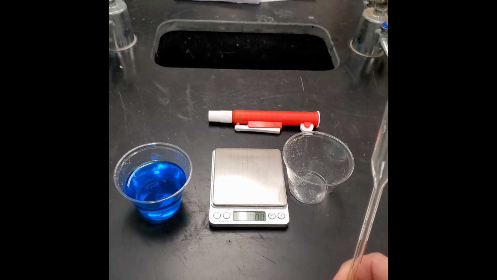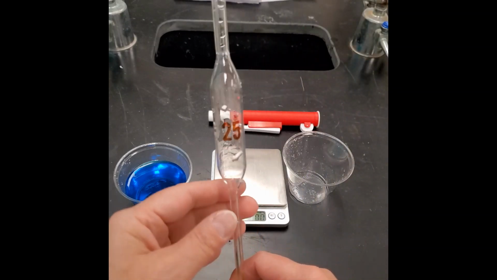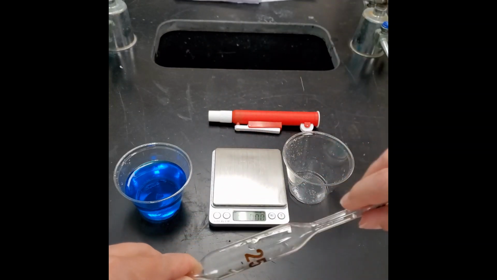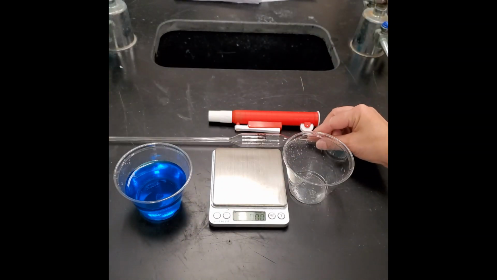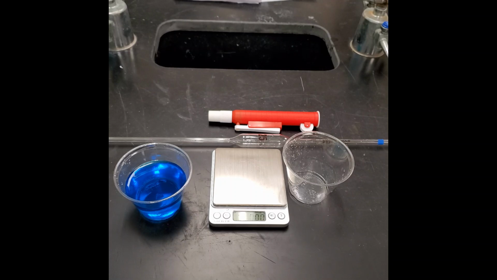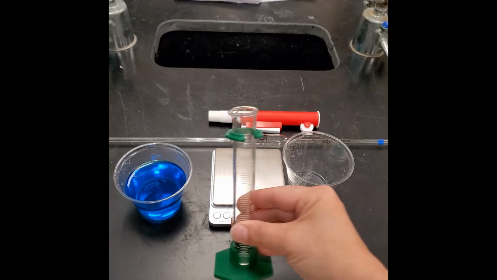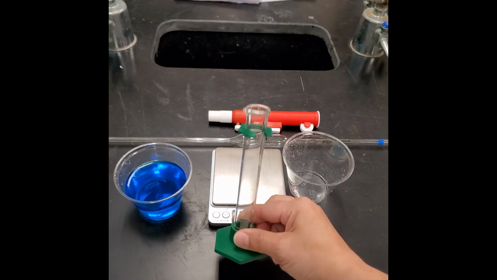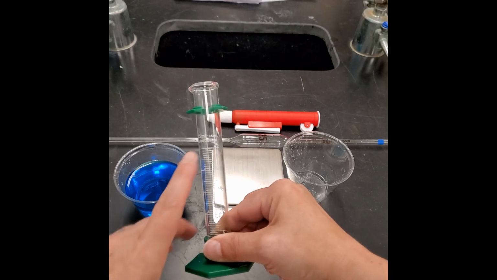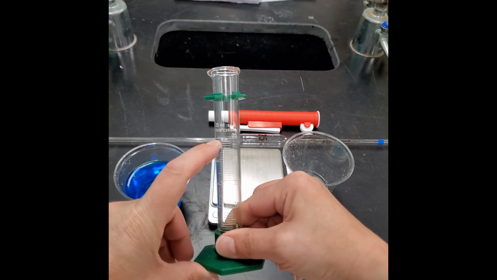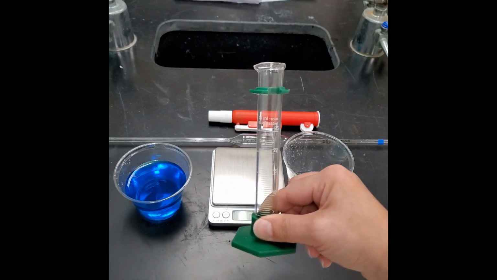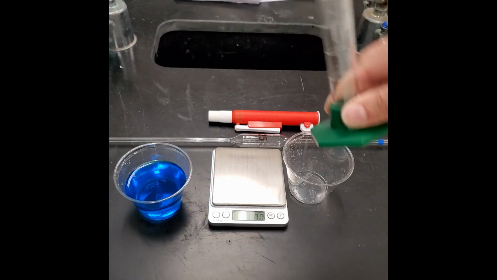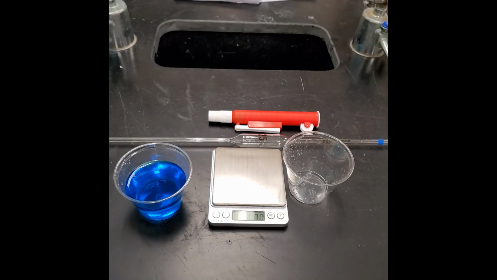Now, there are two classes of glassware. One type of glassware is a to contain type of glassware, and one is a to deliver type of glassware. A graduated cylinder is a to contain. When I measure out a 25 ml sample of water or something into this graduated cylinder, it contains 25 milliliters. Then when I pour it out, it doesn't necessarily deliver 25 mils because there's some liquid left behind.